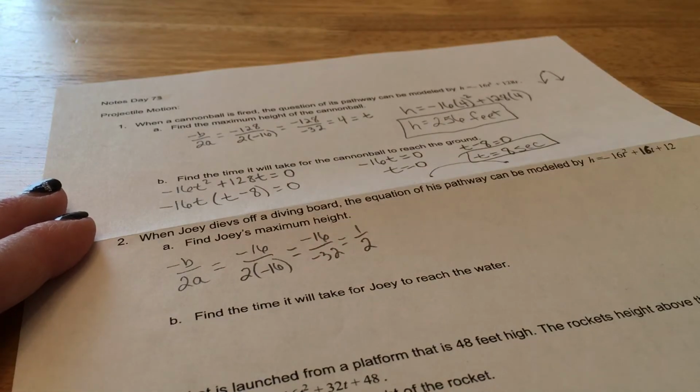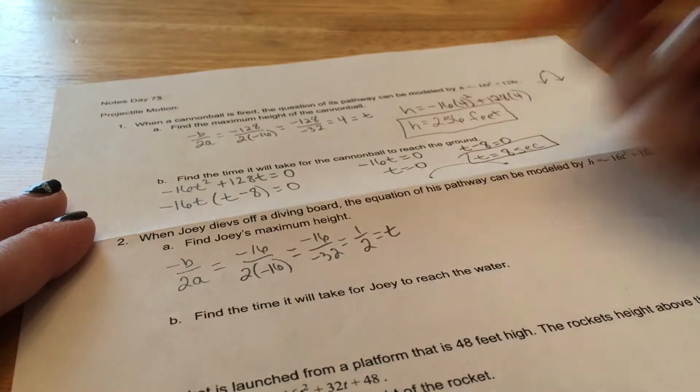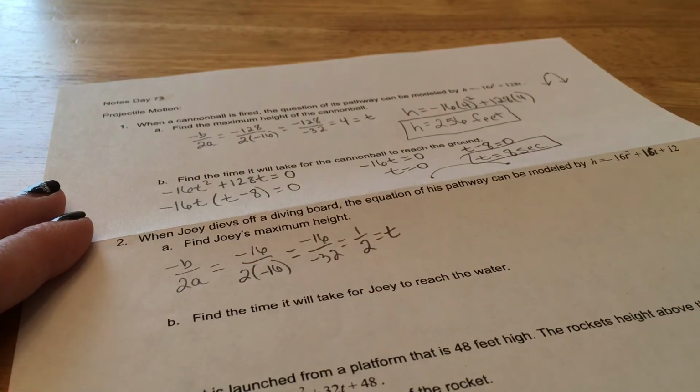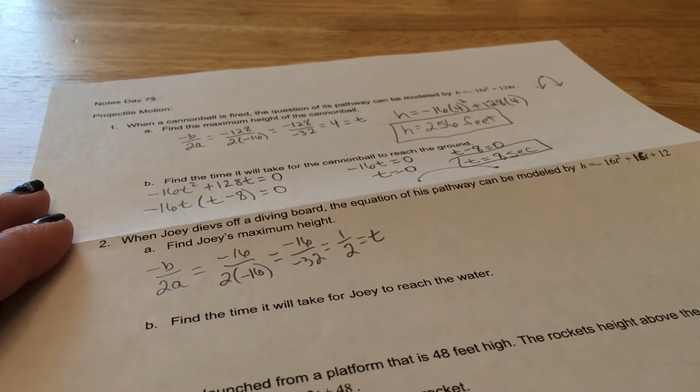So 1/2 is not Joey's maximum height. 1/2 is how long it takes Joey to reach that. So that's our t. We're going to plug 1/2 into our function and see what comes out. That will give us our height.